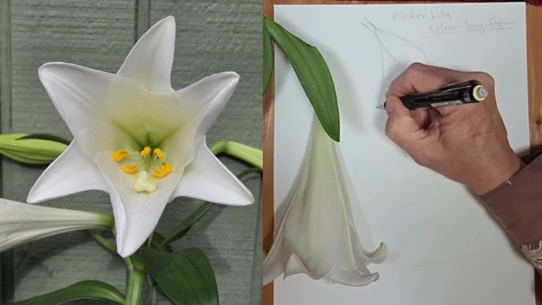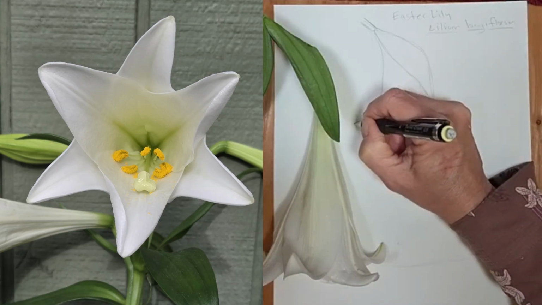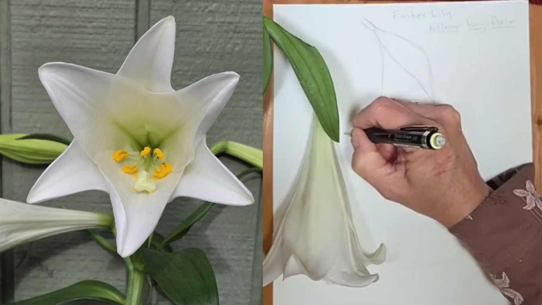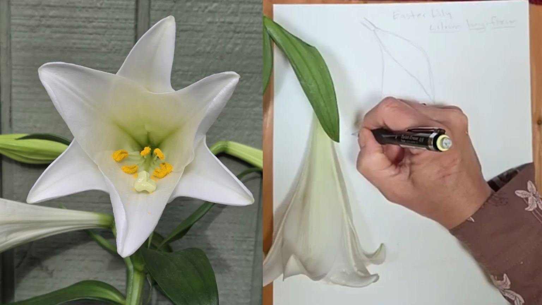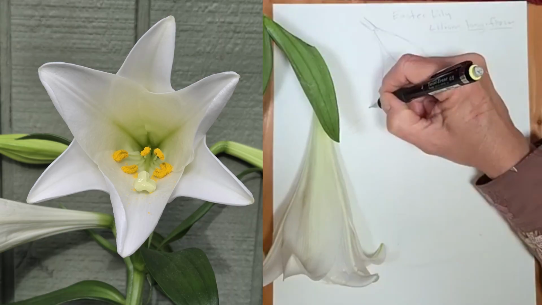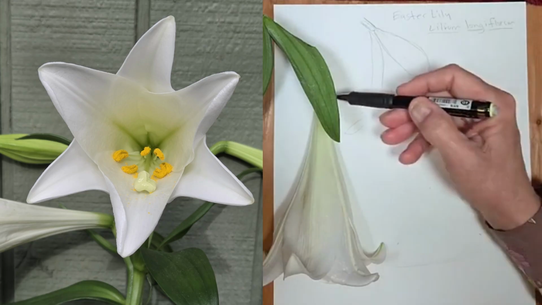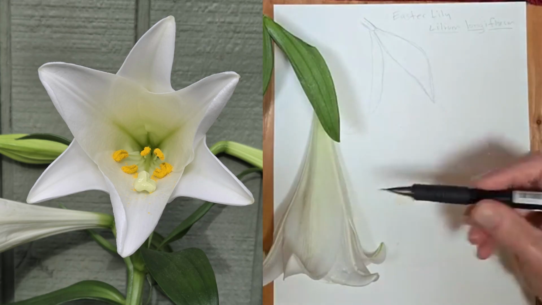So now this other one, let's see, I see the edge of the leaf, and then I kind of see it going like this. And kind of going like this. You can kind of see this overlap there. There we go. Okay. And then let's do this trumpet shape.